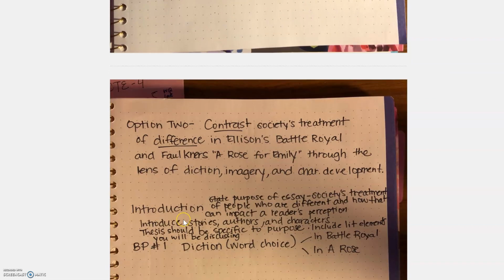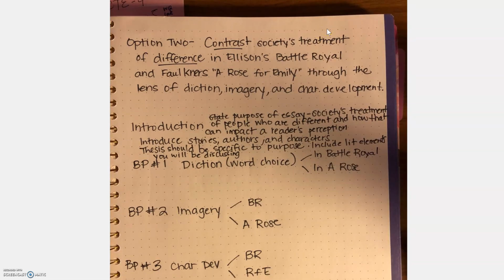Okay. For option 2, contrast society's treatment of difference in Ellison's Battle Royal and Faulkner's A Rose for Emily through the lens of diction, imagery, and character development. So very specific literary elements that you need to focus on for this particular essay. The benefit probably to this essay is it's just contrast. So we're talking about the differences only rather than the similarities and the differences.